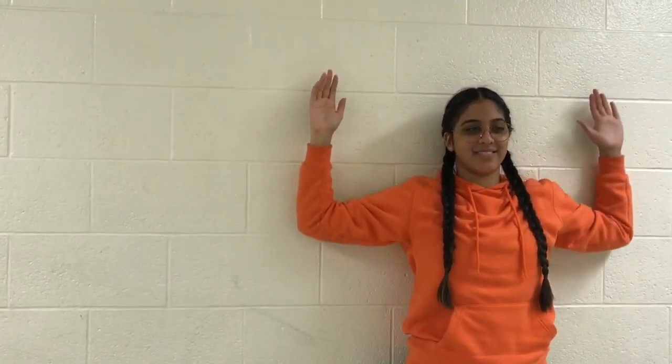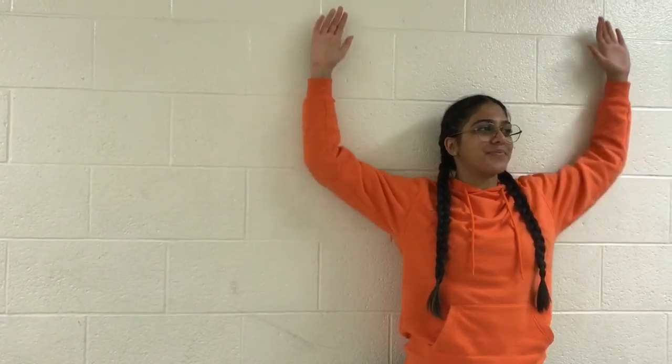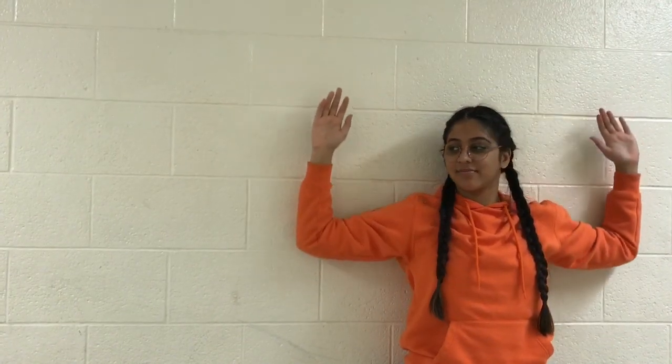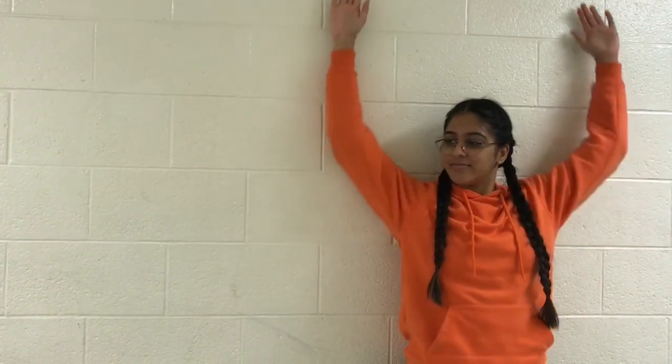The type of movement that is happening here is elevation and depression. This is the ball and socket joint, and it has the greatest range of motion of any joint in the body. Because of that, it is limited when you injure or dislocate your shoulder.